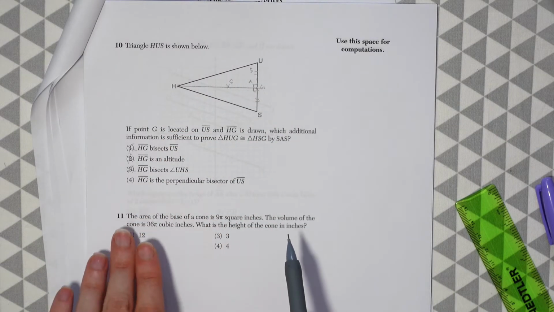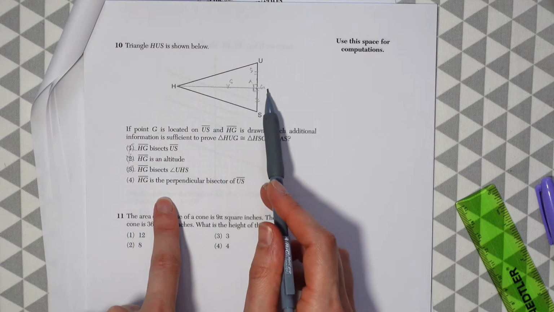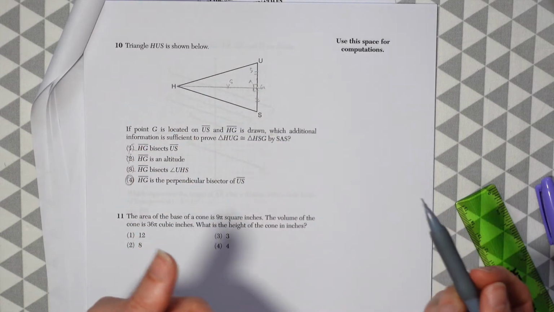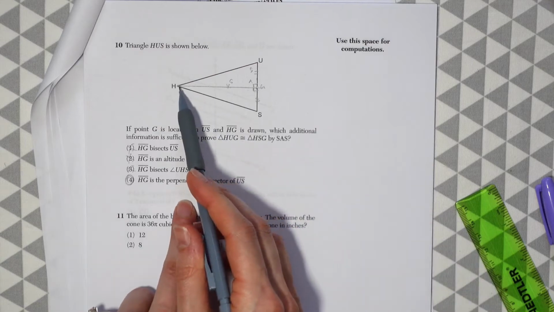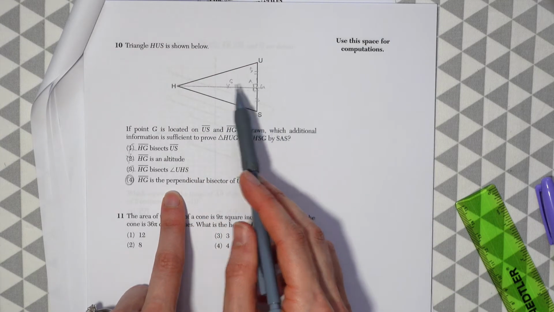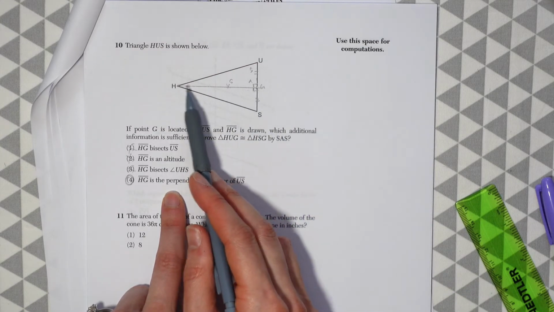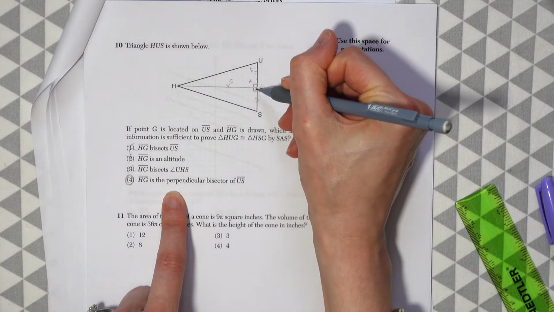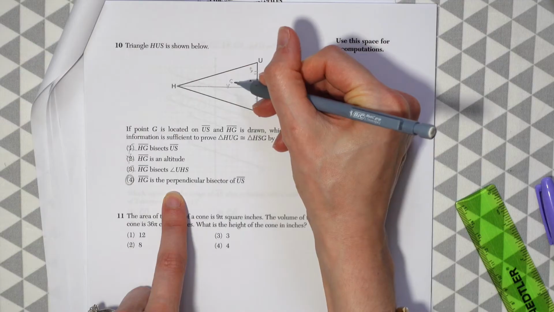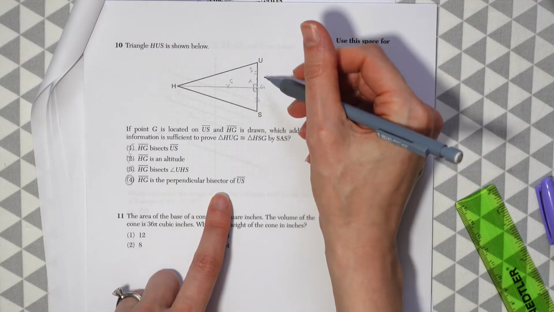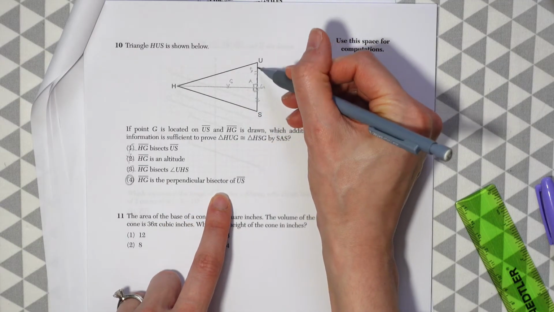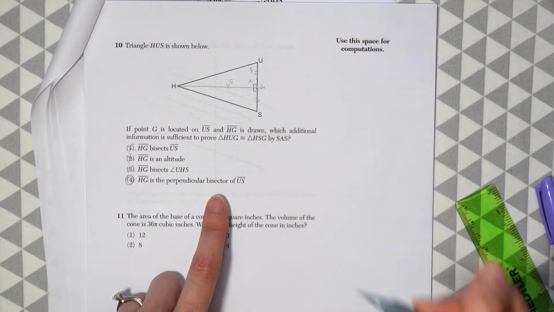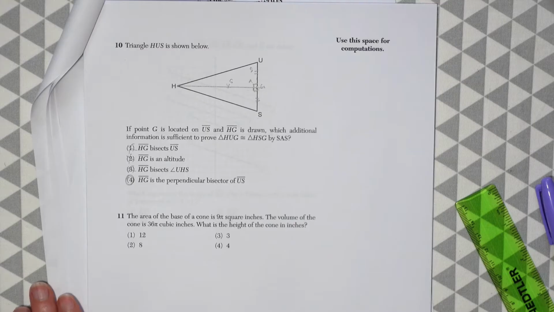And then the last one, HG is a perpendicular bisector of US. So this is going to be our answer, but we kind of already mapped out why. If this is a perpendicular bisector, that means it's going to go from H to G, and then it's going to form two right angles that will be congruent. This side will be equal, and then the perpendicular bisector will cut this length in half, US, so UG would be congruent to GS. So that's our answer.